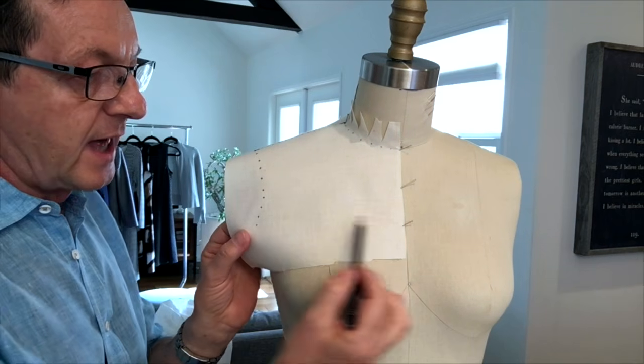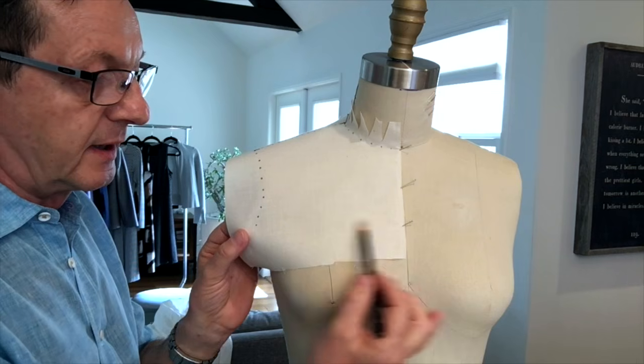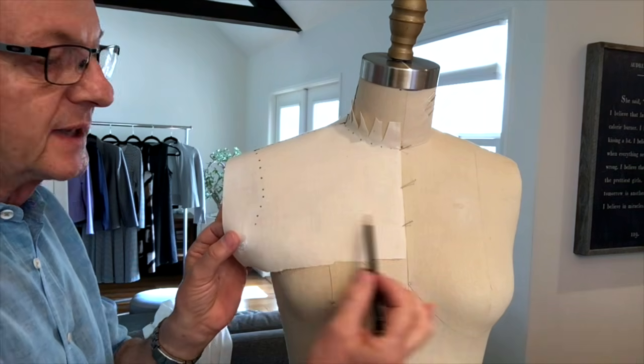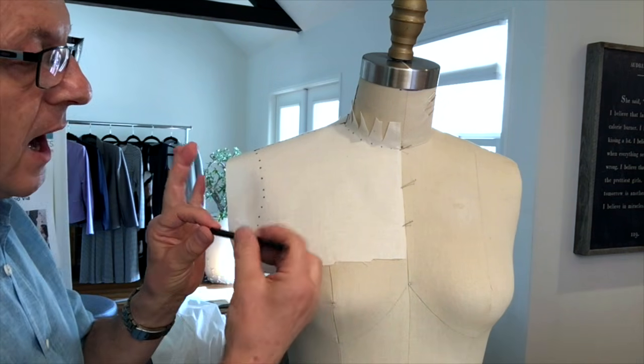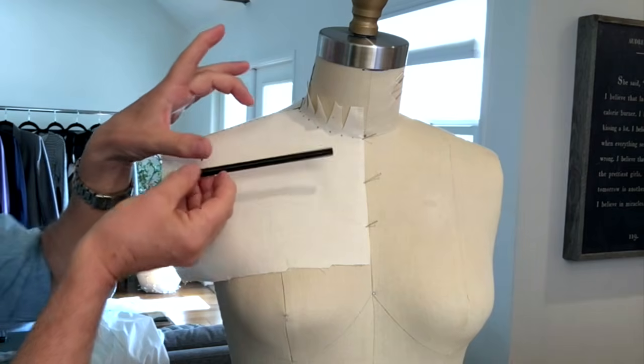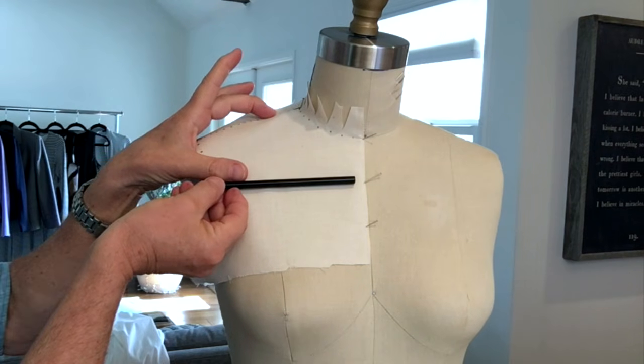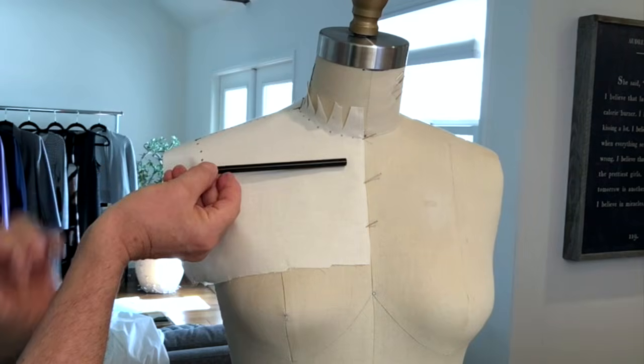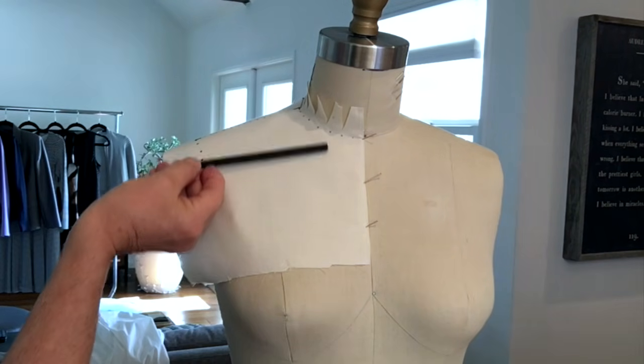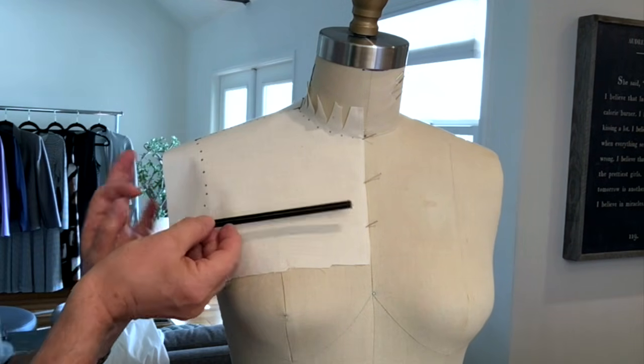Next, we're going to create the actual style line, the yoke style line, and this is really up to you to decide how big of a yoke you want. You could have a very narrow yoke or a very wide yoke. So it's really up to you as far as the length of it and also the shape of it.